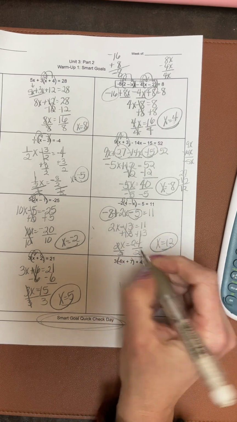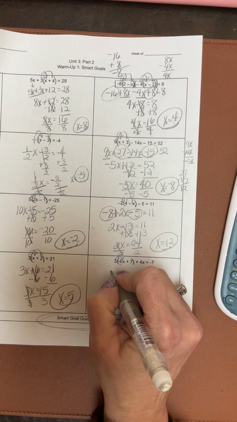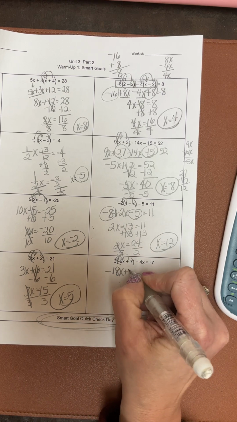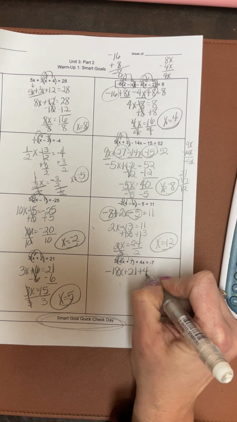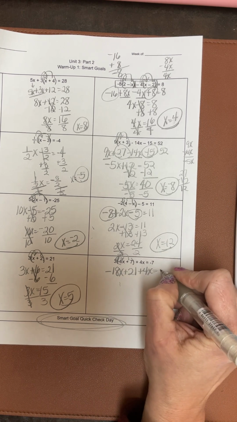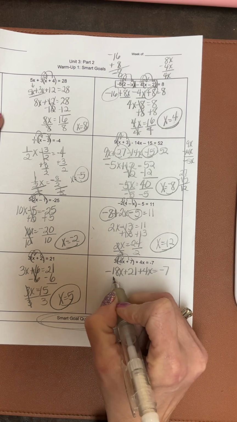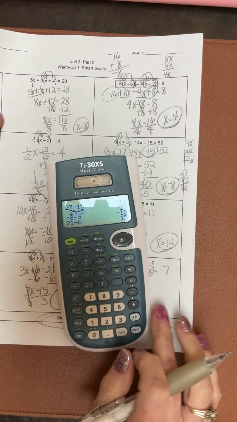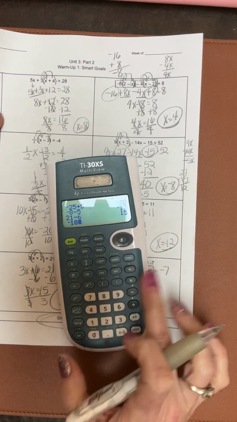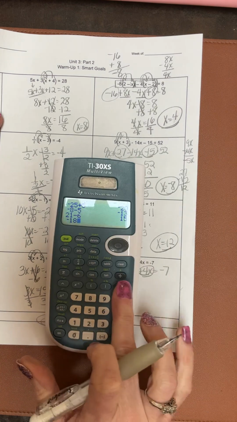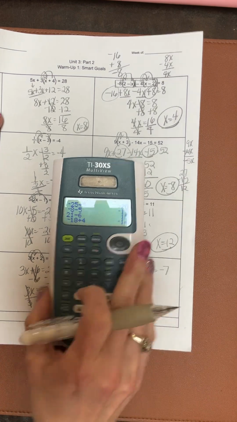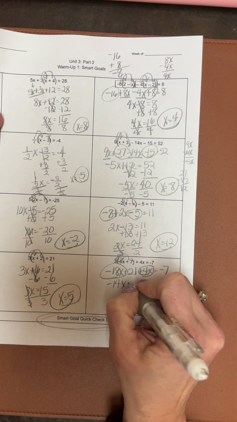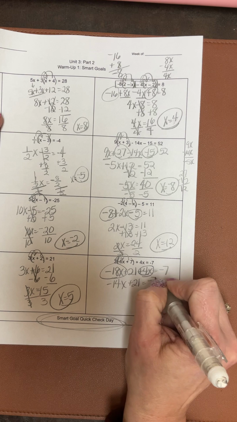Here's our parentheses. 3 times a negative 6x is a negative 18x. 3 times 7 is 21. Bring down that 4x equals negative 7. We have a minus 18x and a 4x. So I'm going to come right here. Negative 18 plus 4 is a negative 14. So we have a negative 14x plus 21 equals negative 7.